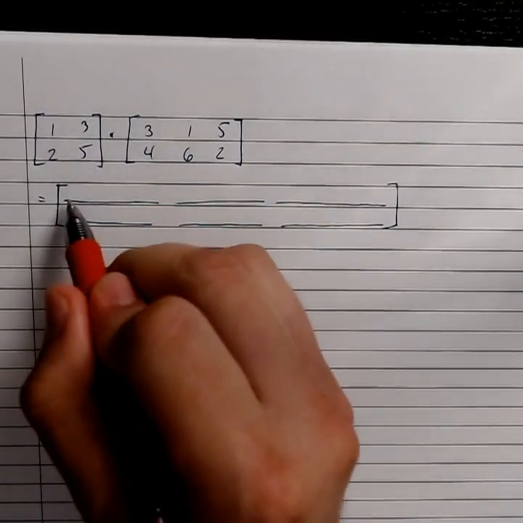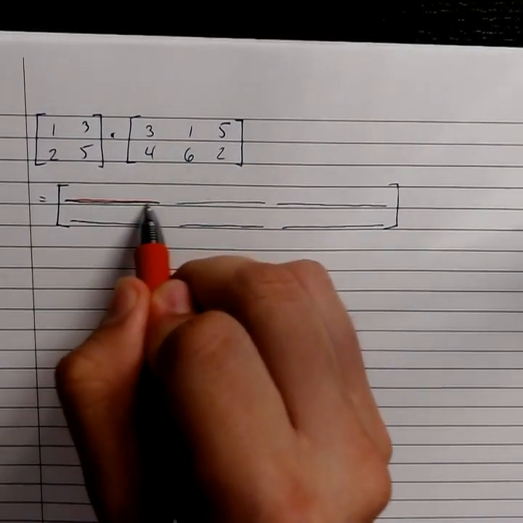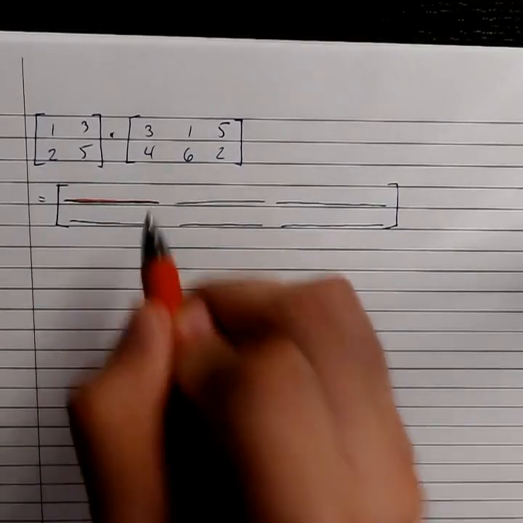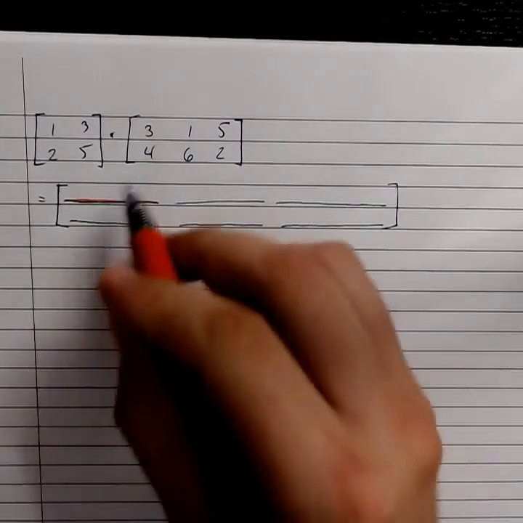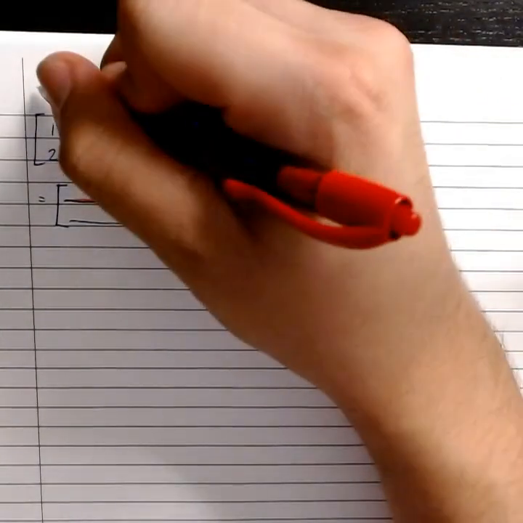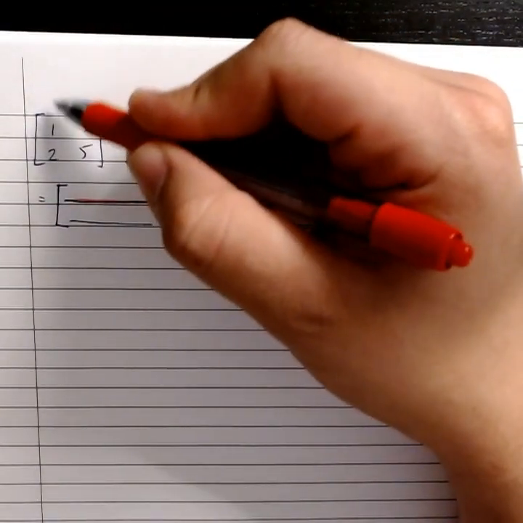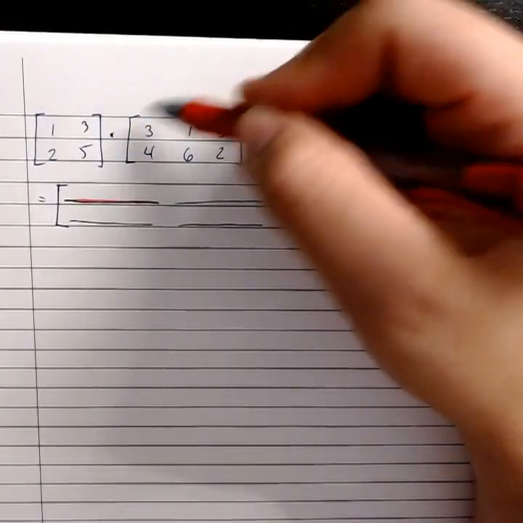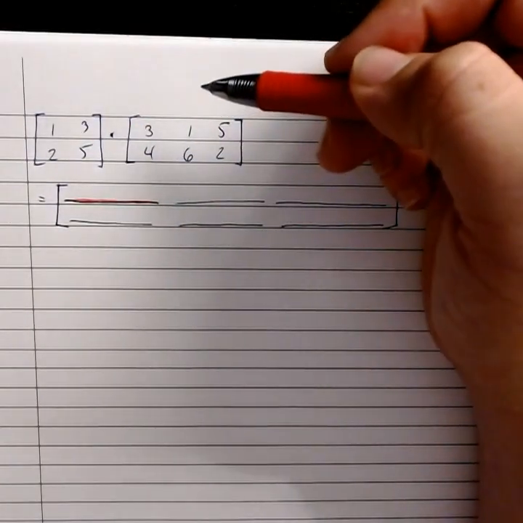So here, this is in row number 1, column number 1. In order to fill this in, I'm going to go to row number 1 on the left. The rows are always going to come from the matrix on the left. The columns are always going to come from the matrix on the right.